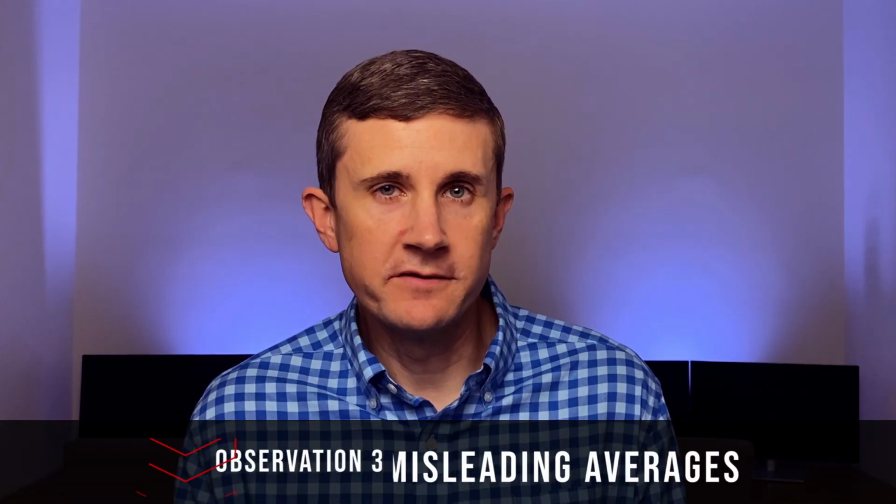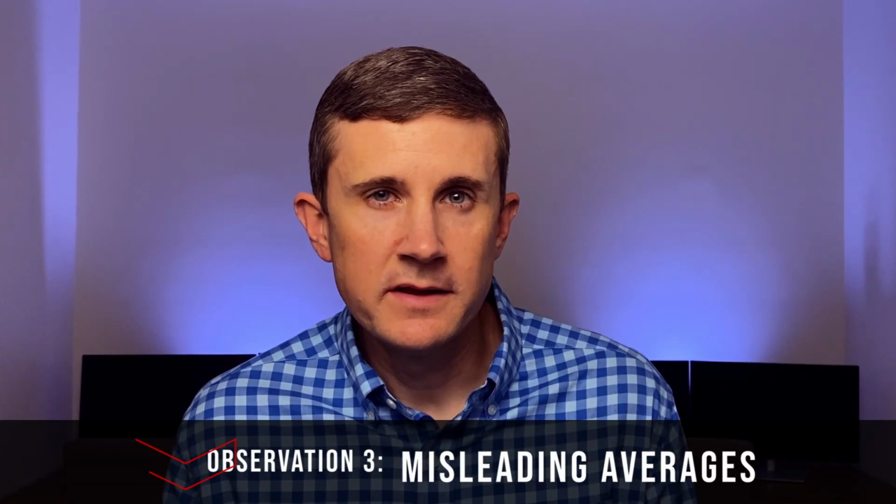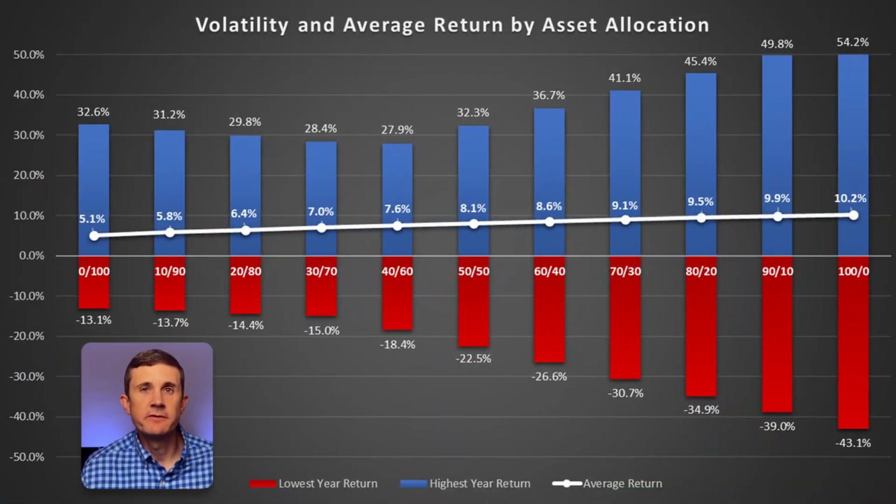The third observation is misleading averages. The impact of the average returns is easy to misjudge if you don't understand compounding interest. On average, the returns on portfolios heavily tilted toward stocks may appear to produce an unimpressive difference. So little, in fact, that you might even think the downside risk isn't worth the potential upside gain.